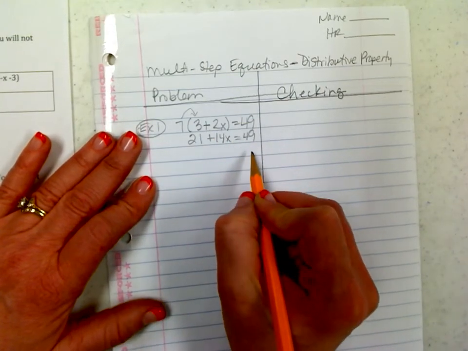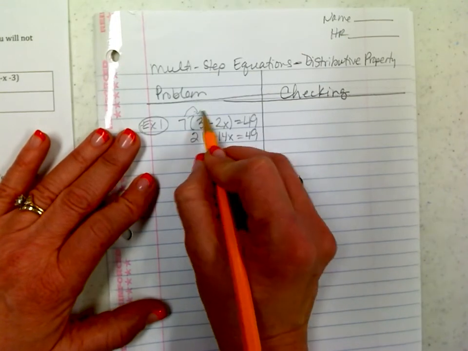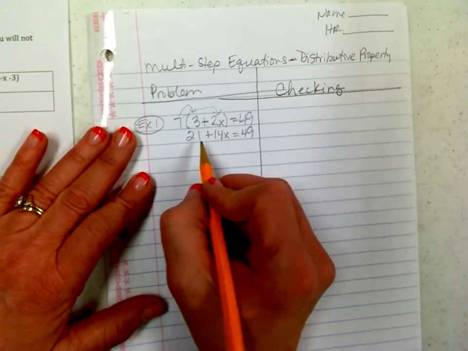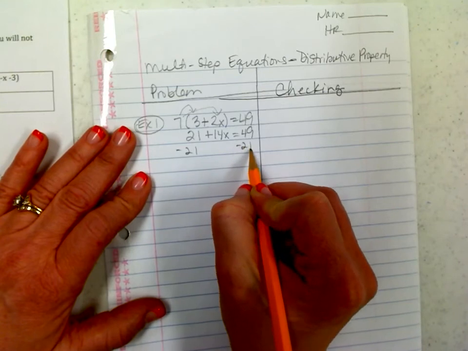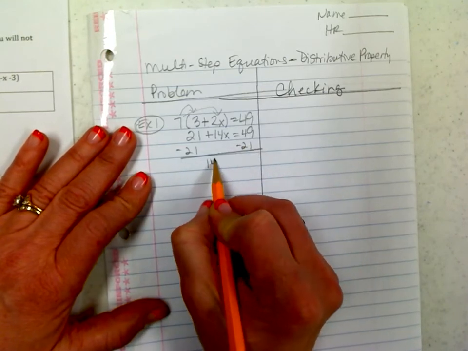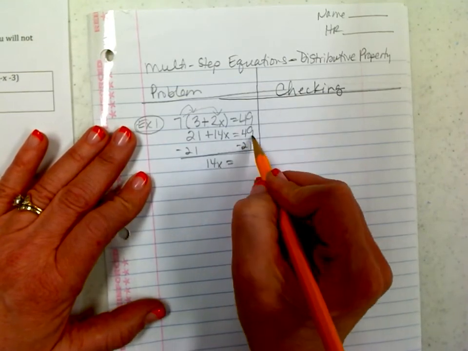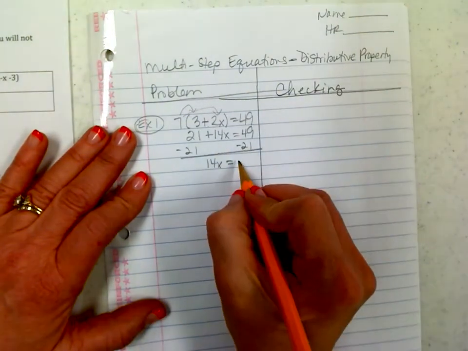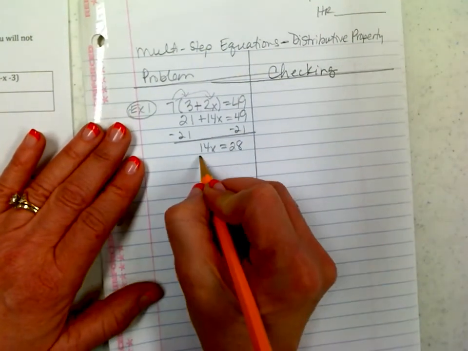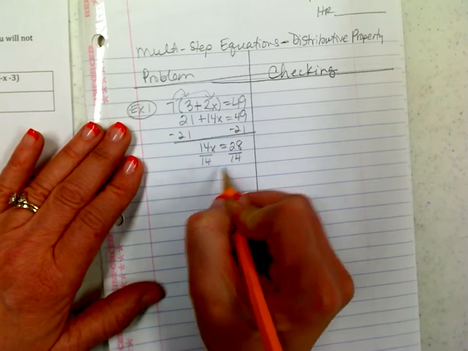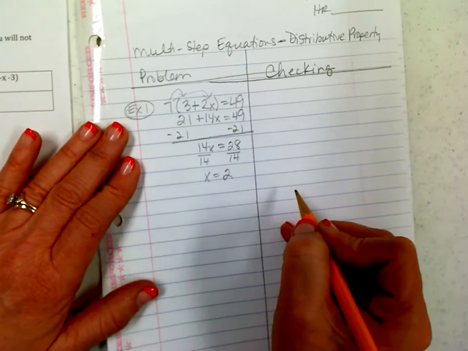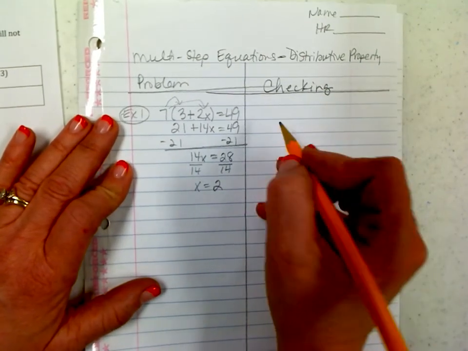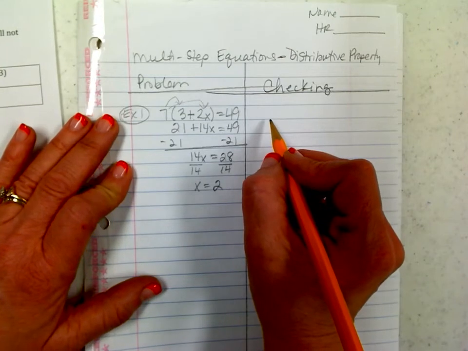Bring the 49 down. Now it turns into a 2-step equation. So just like you're used to, subtract 21, 14x, 49 minus 21 is 28, divide by 14, x equals 2. And yes, you must check. Now checking, be very careful.